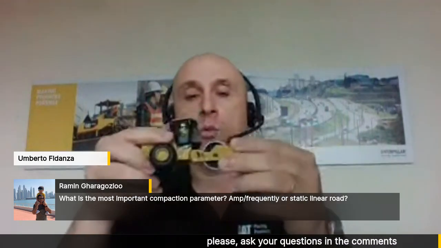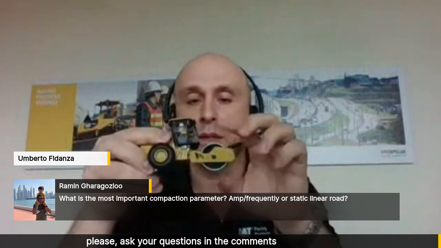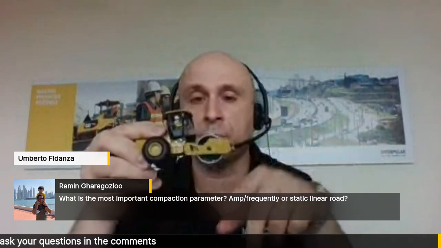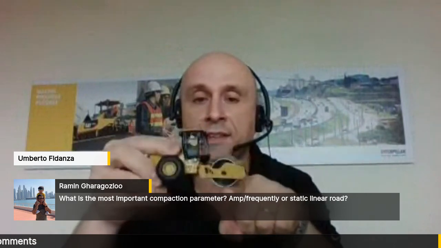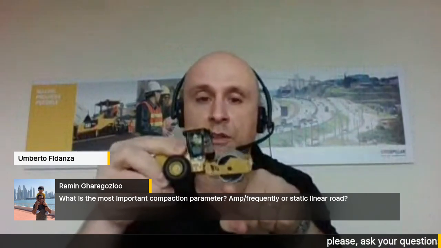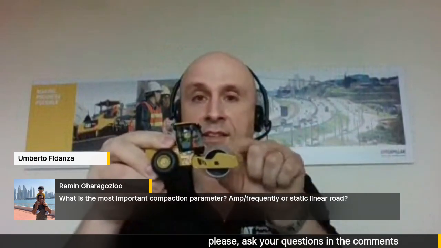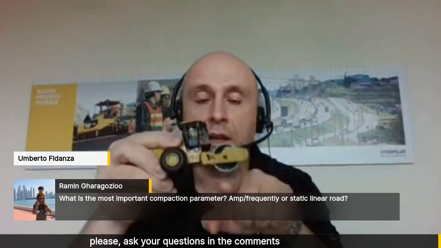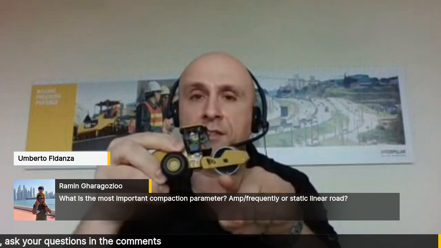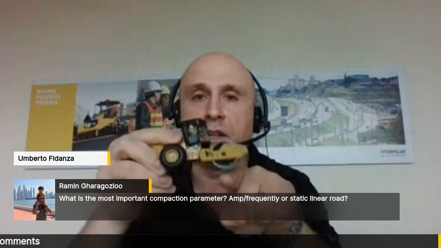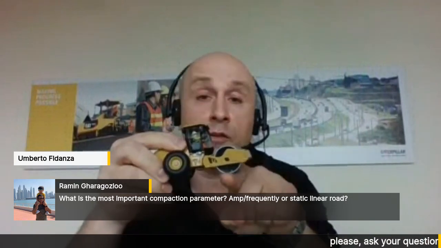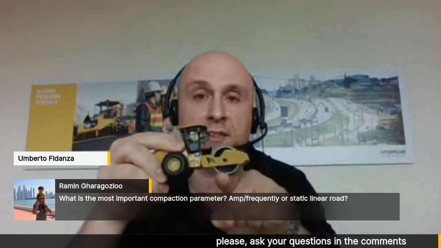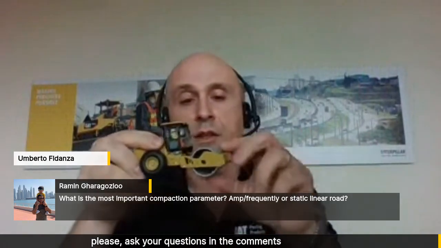When the vibrating drum vibrates, it has a hammering effect on the ground due to its eccentric weight rotating. This exploits the impact force, out of the four, that helps get the material stiffer.